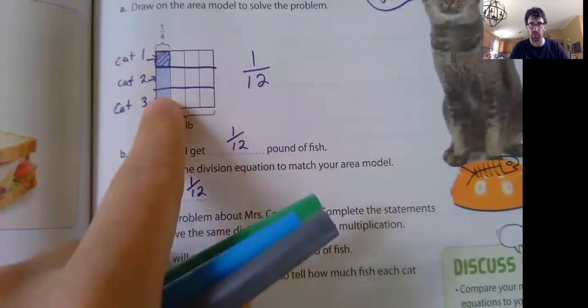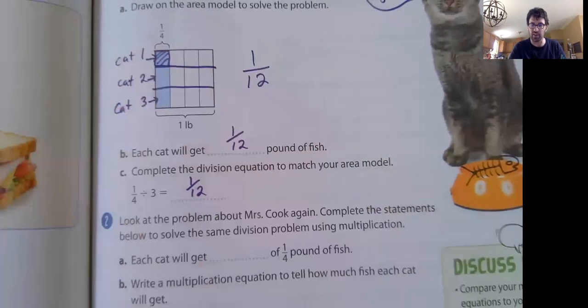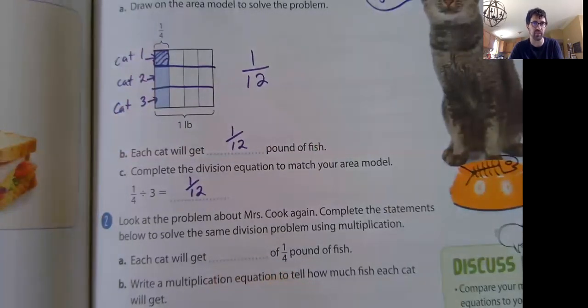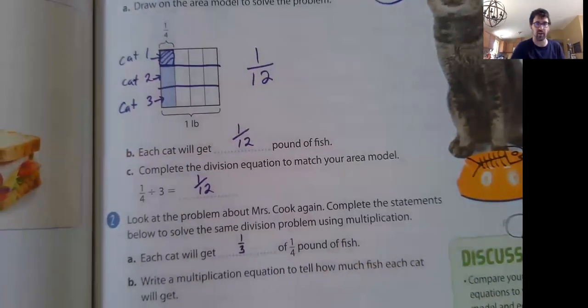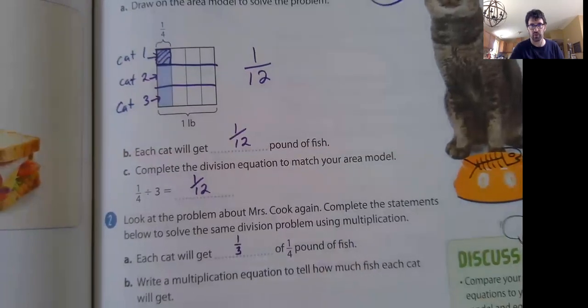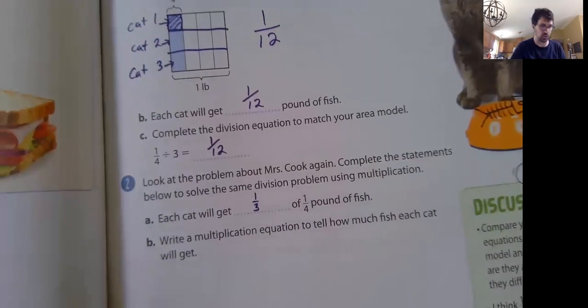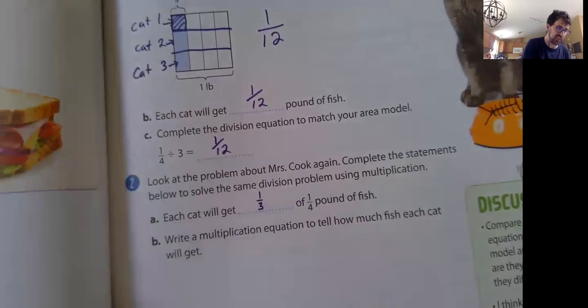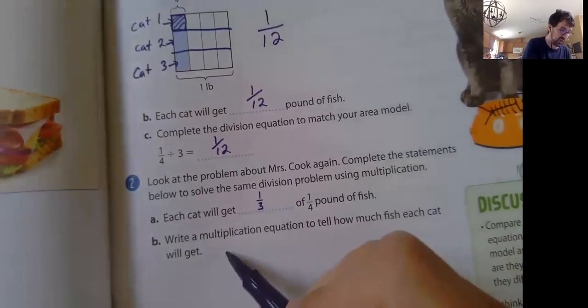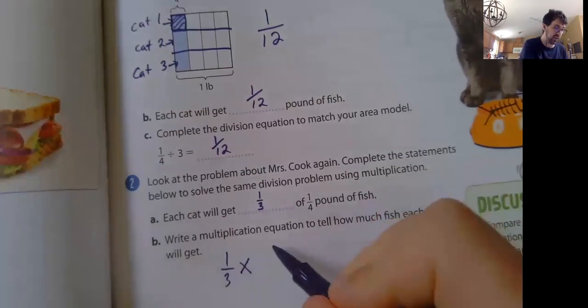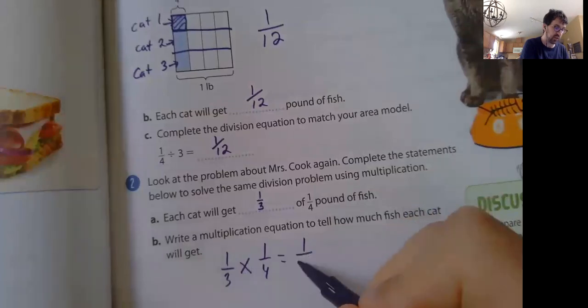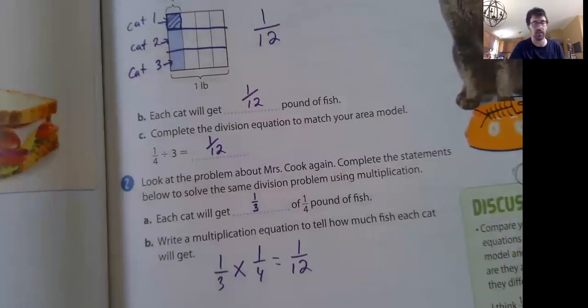Okay, of 1/4. Now we know that the value is 1/12, right? So we got to think to ourselves, well, okay, how much of 1/4 would equal 1/12 then, right? Well, it would be 1/3 of 1/4. Okay, so 1/3 of 1/4 is equal to 1/12, right? So write a multiplication equation and tell how much fish each cat gets. So it'd be 1/3 of, remember we talk about multiplying when we say of, 1/4. Okay, that equals 1/12 because we just multiply across it, easy peasy, lemon squeezy.